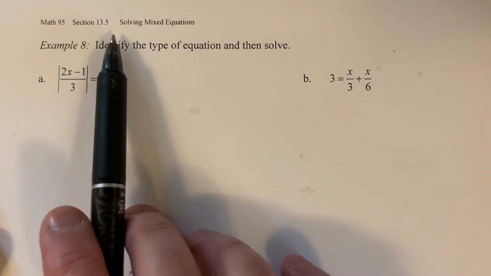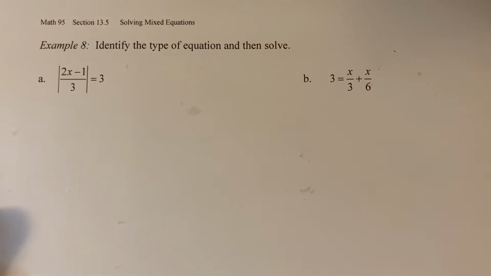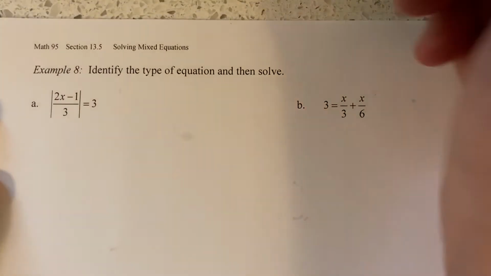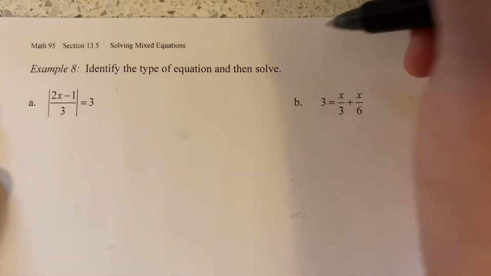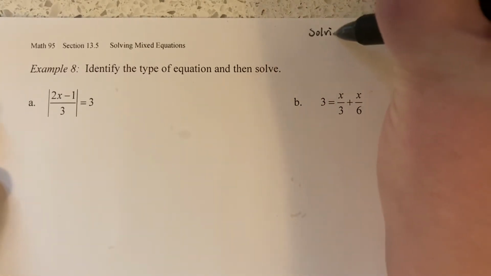In 13.5, we need to get to a point now where we're able to look at an equation and know what it is we're going to do. So let's go through some techniques for solving equations.